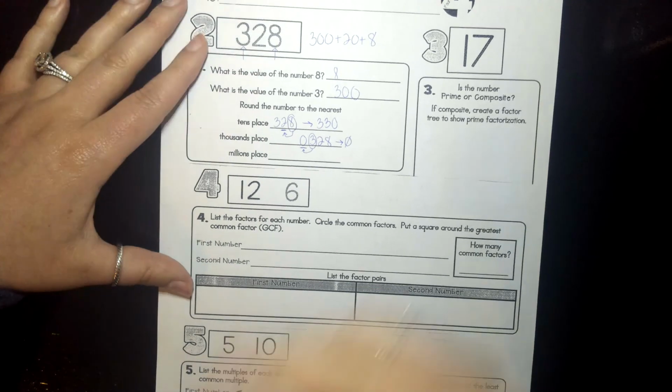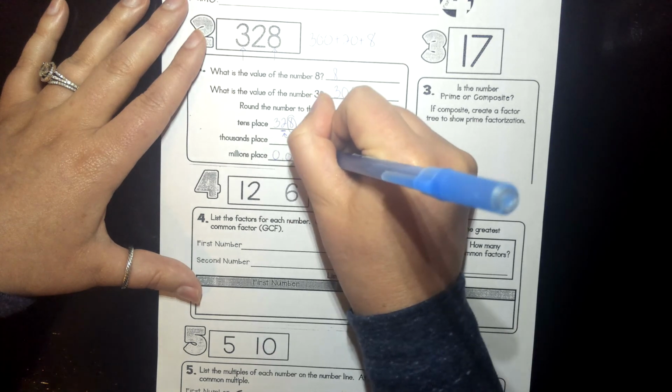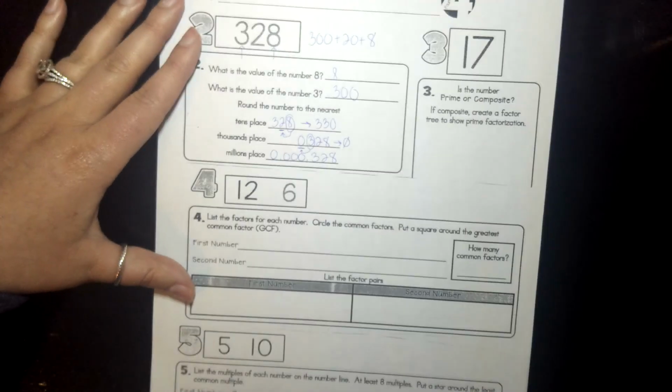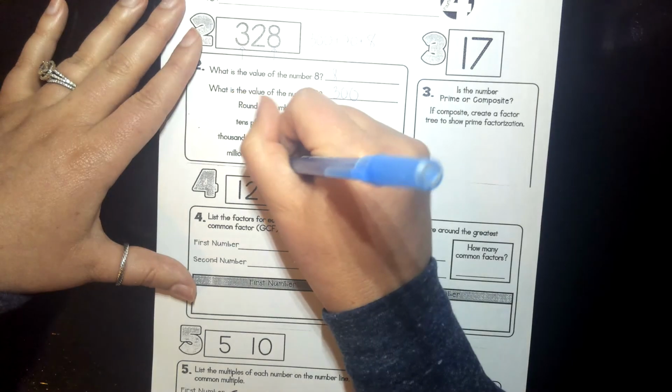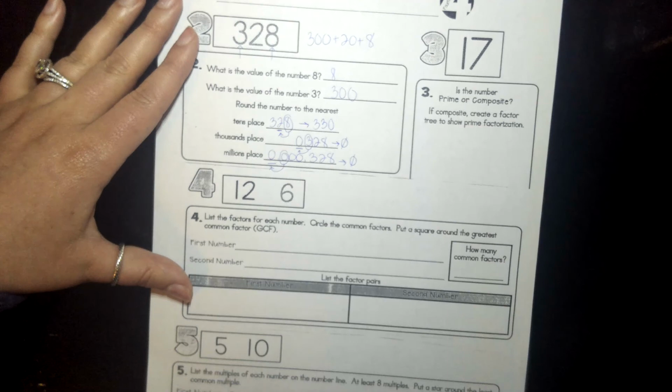What do you think about the millions place? If I had showed you a million, it would look like this if I put those imaginary zeros in there. So I would underline the millions place, circle the digit next door, and what do you think is going to happen? If you said it rounds to 0, you're correct. All right, looking at number 3. Number 3 asks, is the number prime or composite?